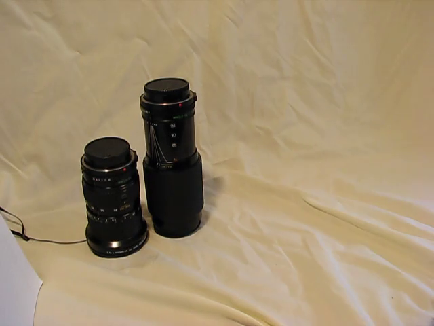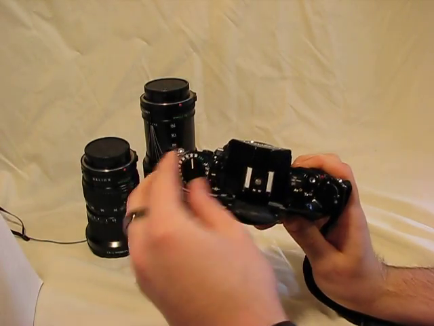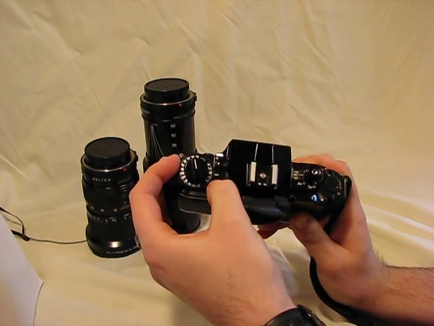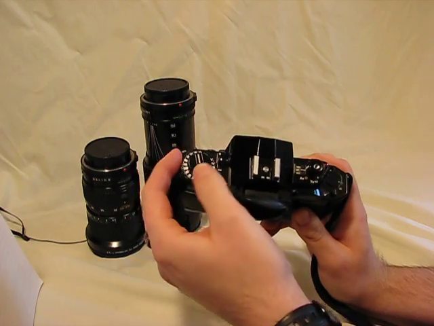Let's just take a look at some of the features of the camera here. Over on this side, we have the exposure compensation. Hold down this lock button to move between 4 times and 1/4 exposure compensation.